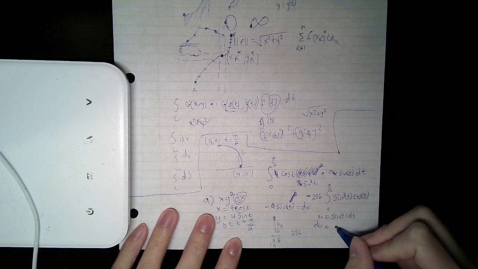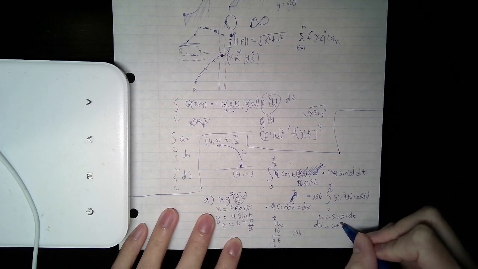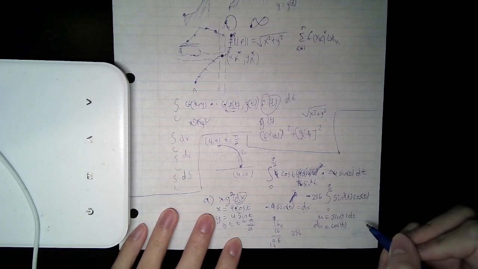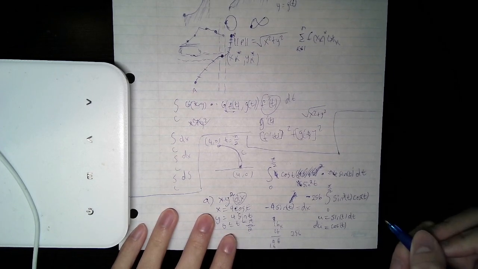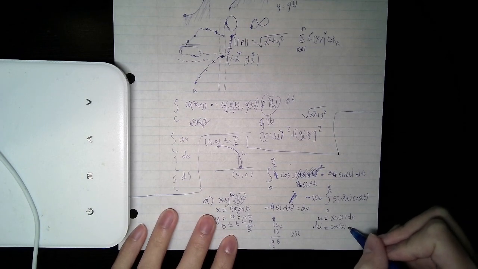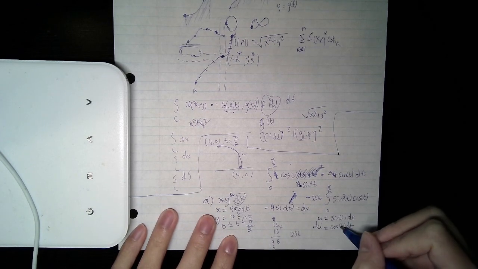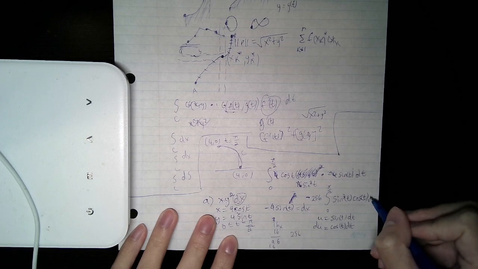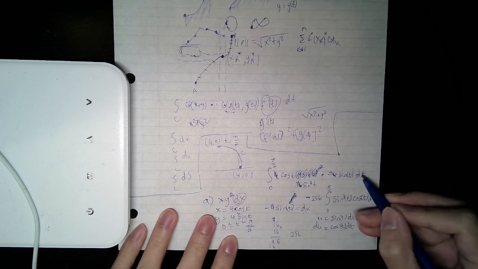cosine, or is it negative cos? No, it's cos. It's cos of t. When cos goes to sine, it becomes negative, but when sine goes to cos, it stays positive. dt, okay? And now dt is supposed to be over here. Sorry, I forgot to add it in.